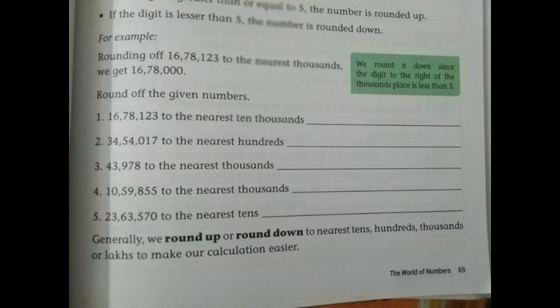Consider the second problem, 34,54,017. Here we have to round off to the nearest hundreds place. In the hundreds place 0 is there. 0 is nearest to 0 only. So after the hundreds place we have to put 17 as 0, because it is rounded down. So we have to write it as 34,54,000 only. In the hundreds place 0 is there, so it is nearest to 0. We are rounding off to 0.